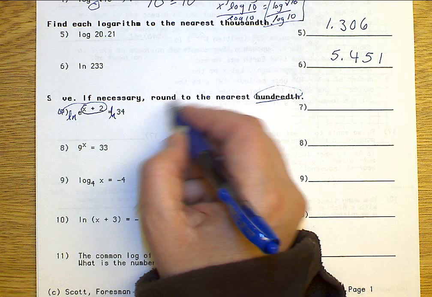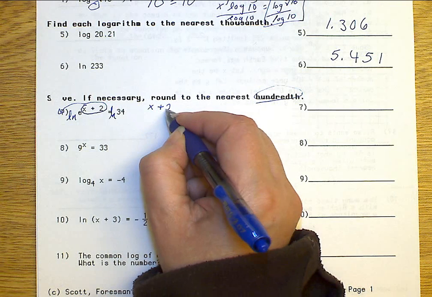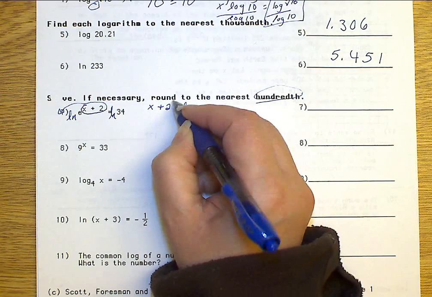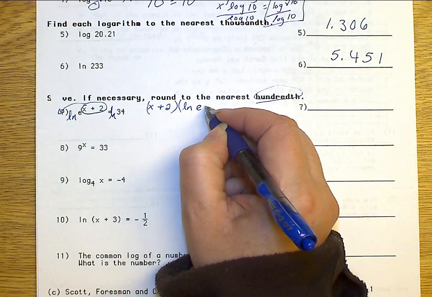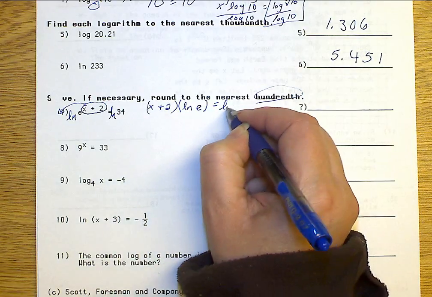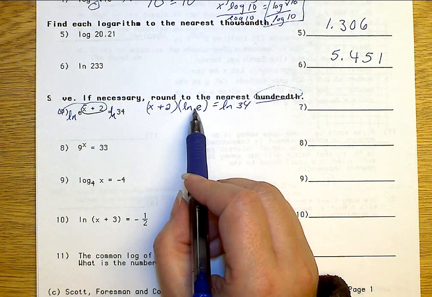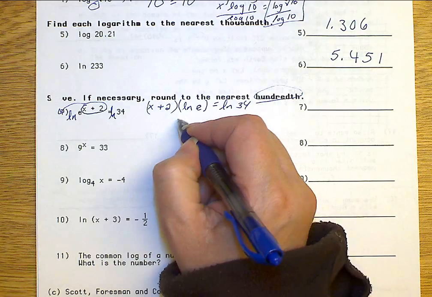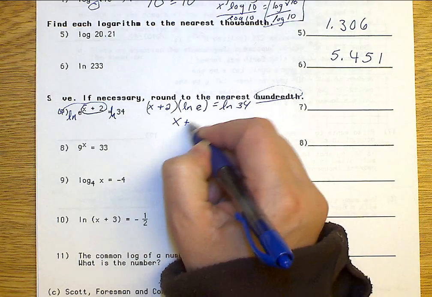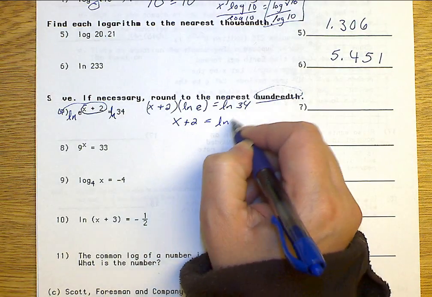So I have x plus 2 ln of e is equal to ln 34. What does ln e equal? Yes, 1. So that means I just have x plus 2 is equal to ln 34.